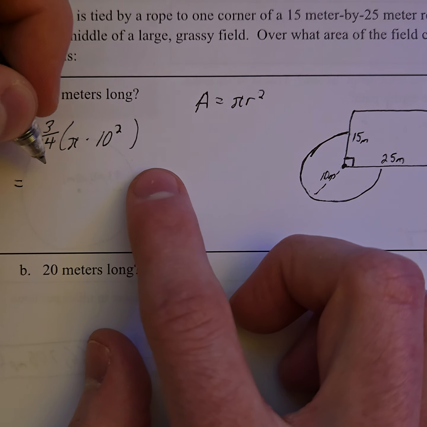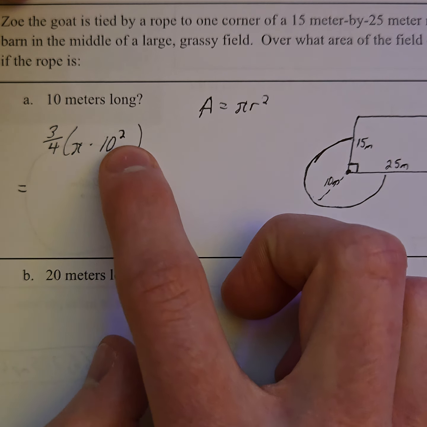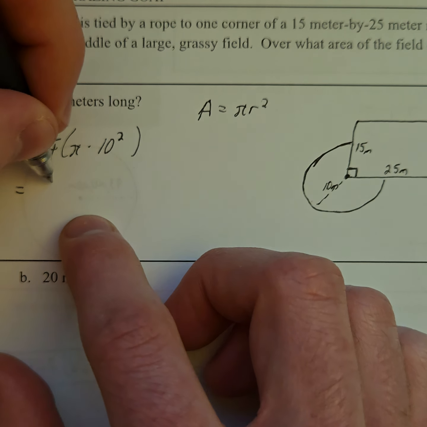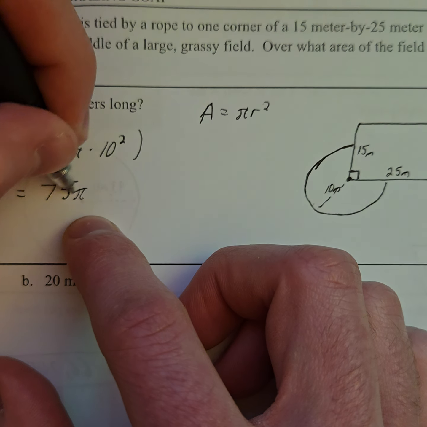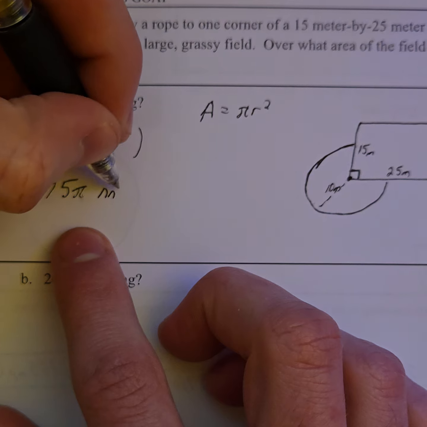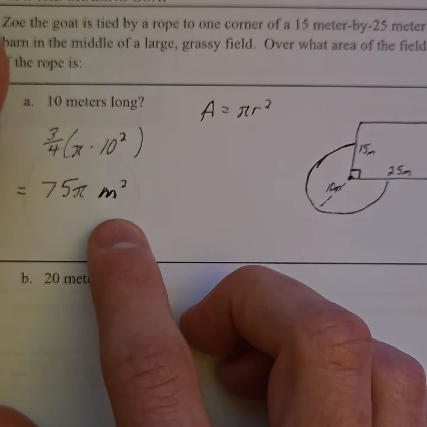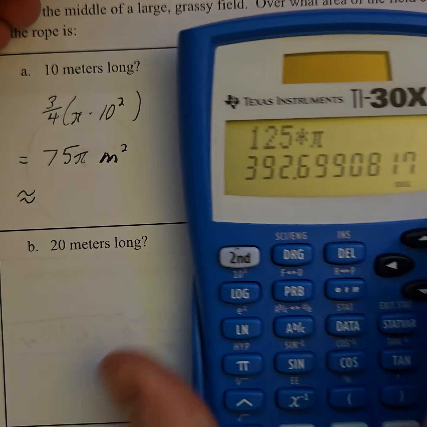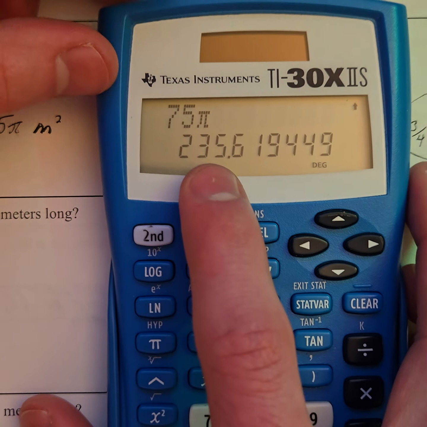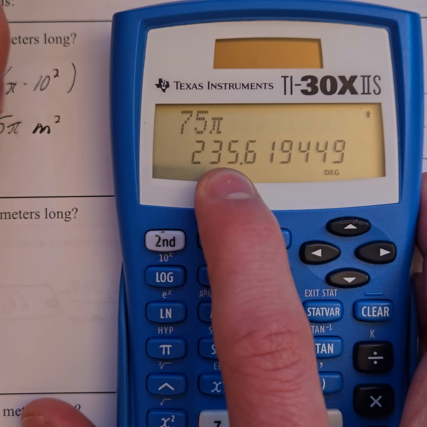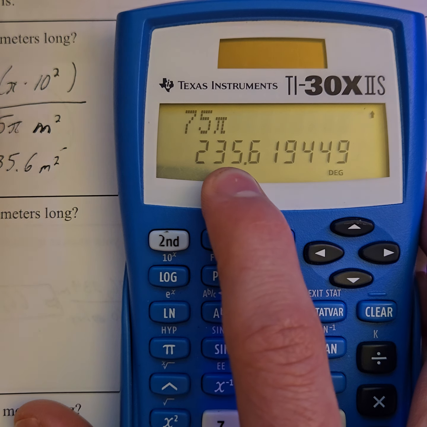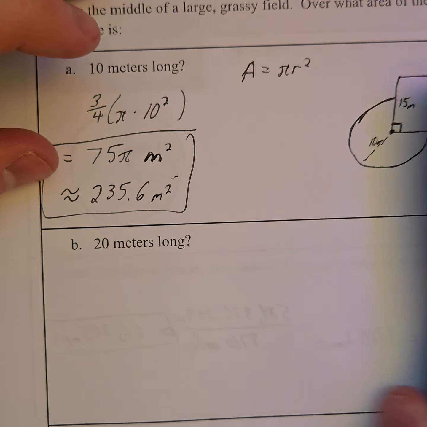So if you type this all in your calculator, 10 squared is 100, times 3 is 300. 300 divided by 4 is 75. So 75 pi, I always multiply by pi at the very end. So 75 pi square meters. And if you type 75 pi in your calculator, you get 235.6. And there you go. That's if the rope was 10 meters long.